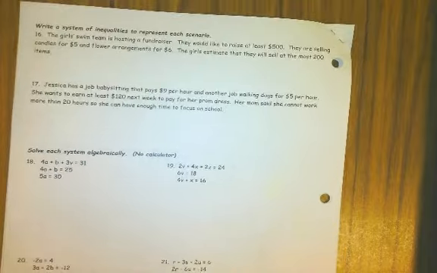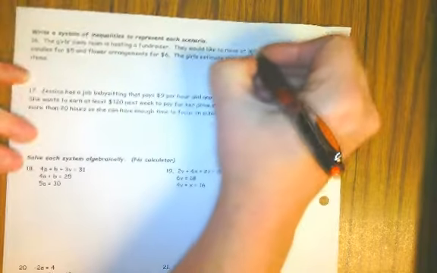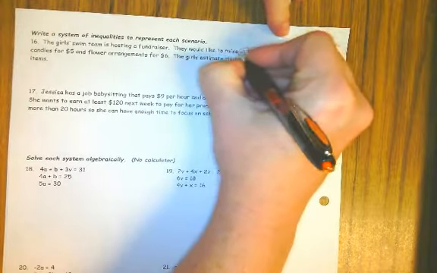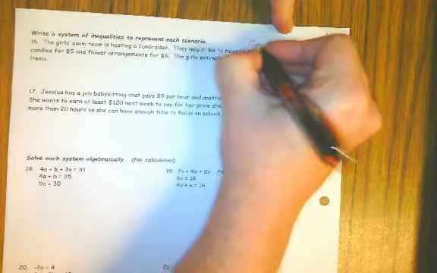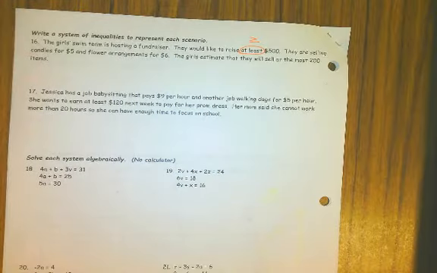All right, let's look on the back here. So this is writing systems of inequalities. I would say the most important symbol here is at least. You've got to make sure you understand that at least is greater than or equal to. You have to be at least 18 to vote. So equal to 18 and greater. You have to be at least 48 inches to get on most roller coasters.